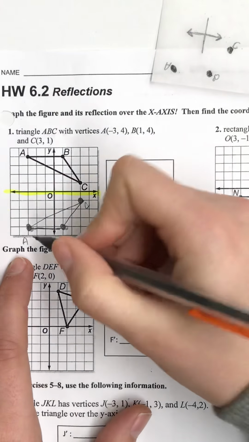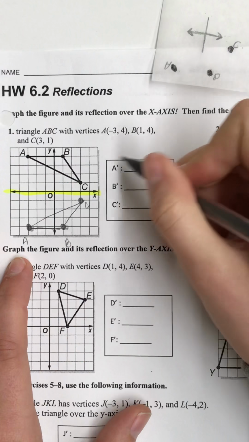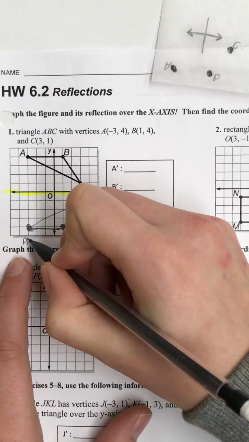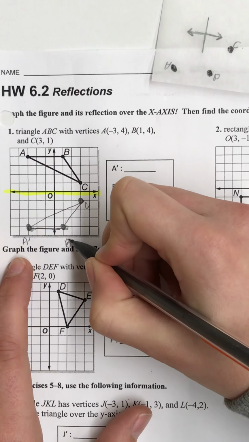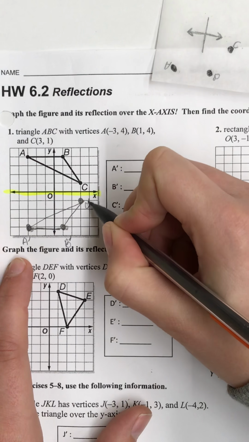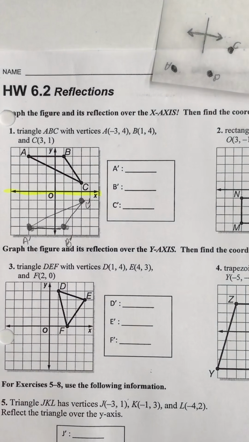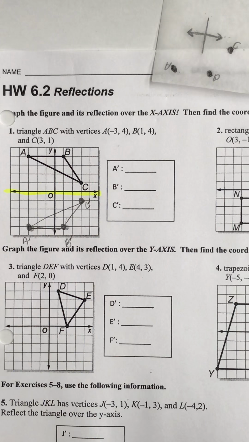It does want us to make sure that we do the ordered pairs, but let's actually go back and make sure that we put apostrophes or prime symbols with each of those vertices, because it is the same image, however, because it was moved, we have to account for that.